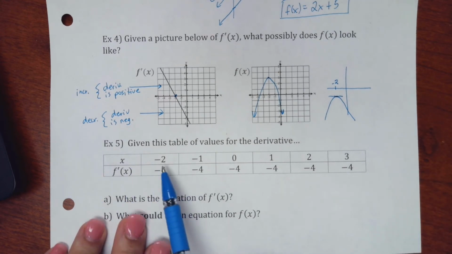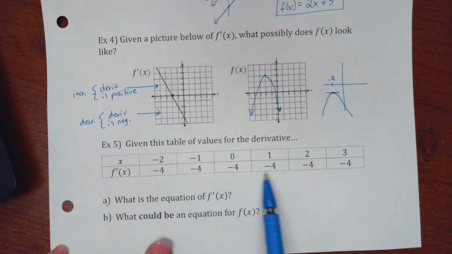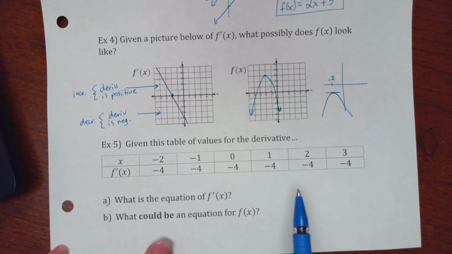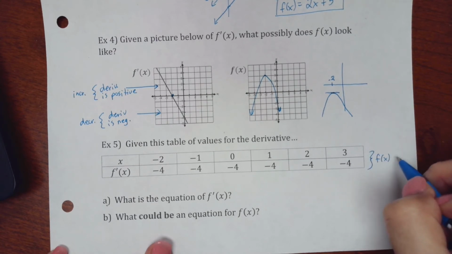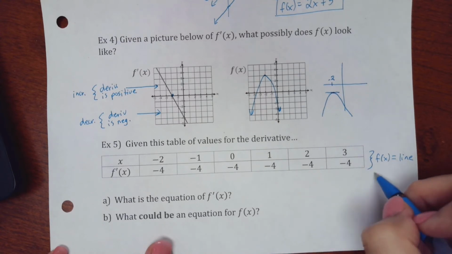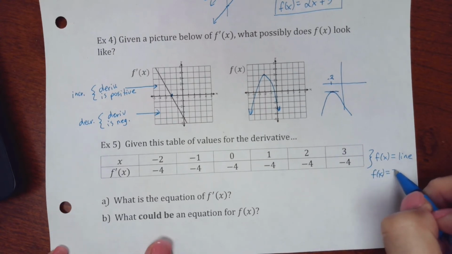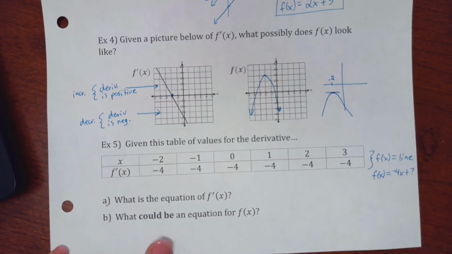All right, so given this table is the values for the derivative. So every single x value, the derivative is -4. So since that derivative was constantly -4, the only time my slope is always one number is when I have a line. So the original function must have been a line, and the slope of that line was -4. So my f of x must have had like a -4x and then plus or minus whatever. It doesn't matter what was behind there. This part is what matters.